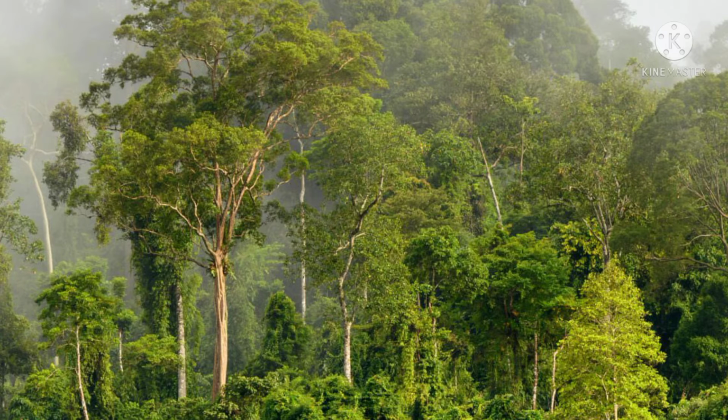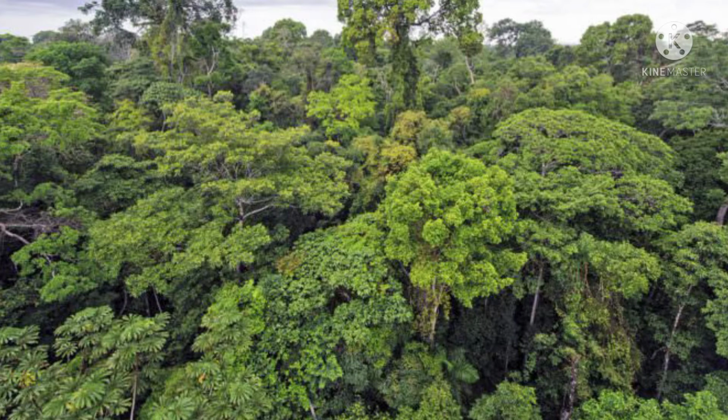Non-living things include soil, air, humidity, water, and sunlight. Have you gone to a forest? How will you describe this ecosystem? How do living and non-living things interact in this ecosystem?